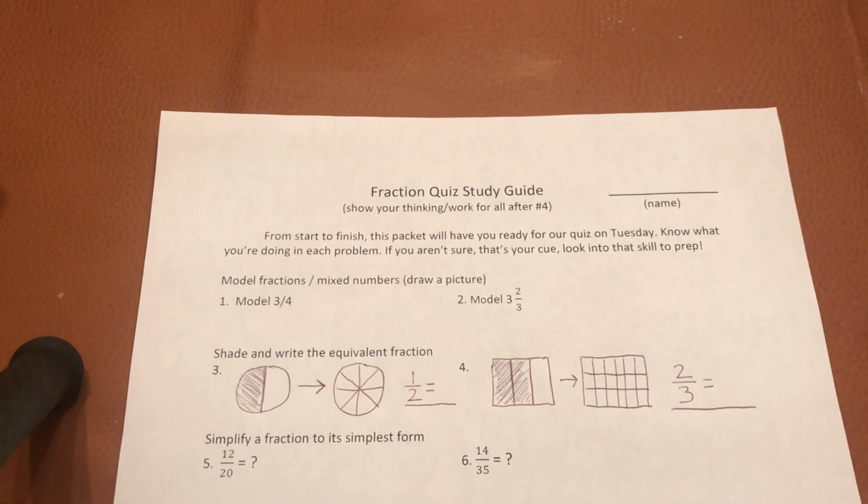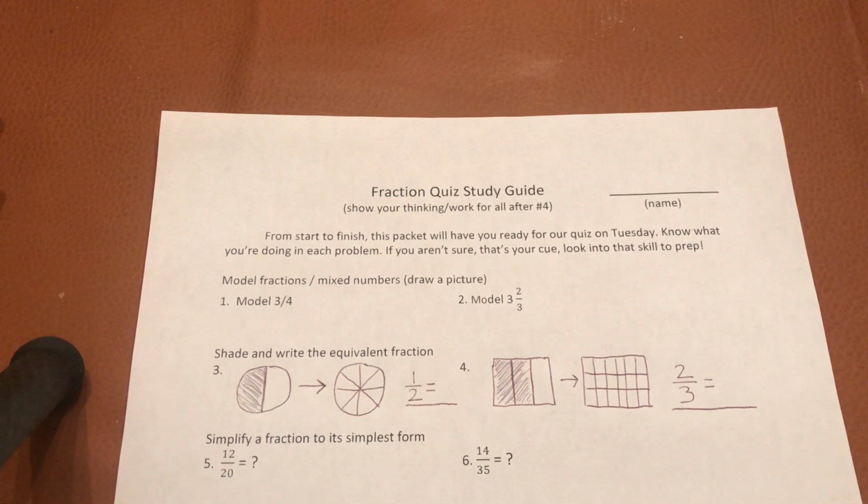Hi guys, here's part one of the fraction quiz study guide. I'll end up doing 3 videos because there are 3 pages, and if I did it all at once, I think it'd take a really long time. So hopefully you checked out the answer key and did this already. This is more of a check on your learning or help if you're stuck.